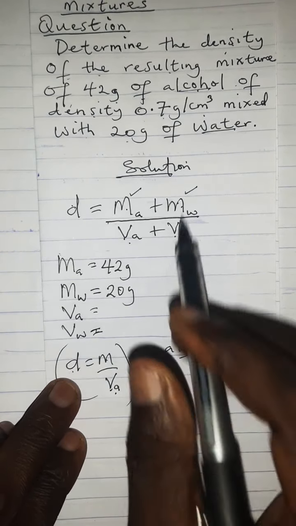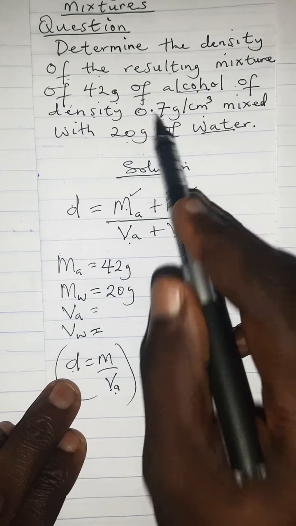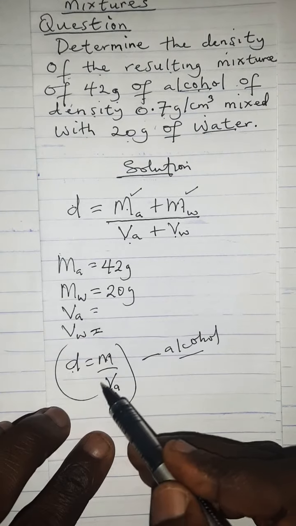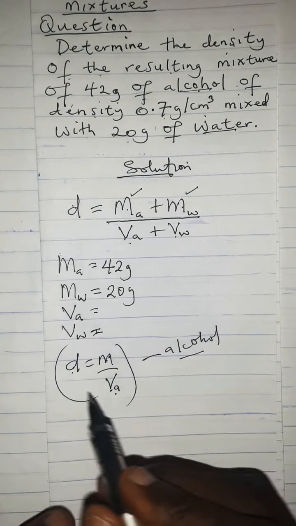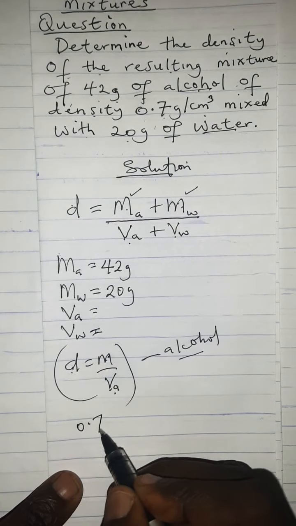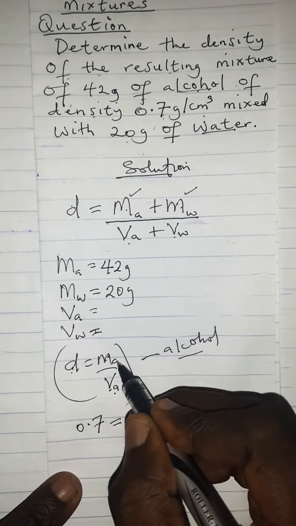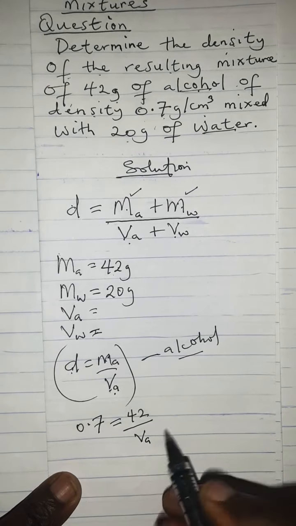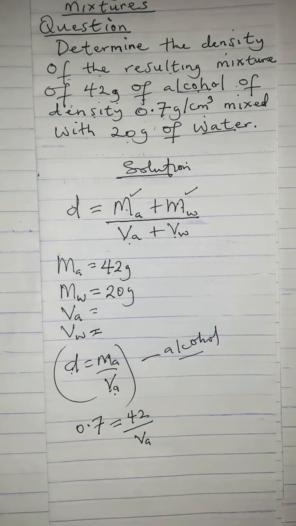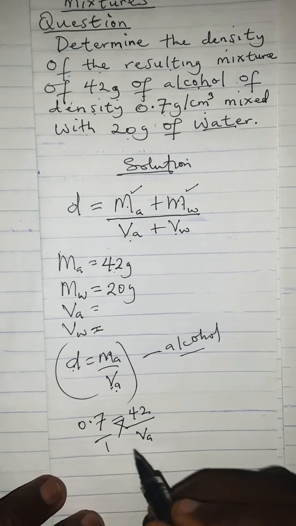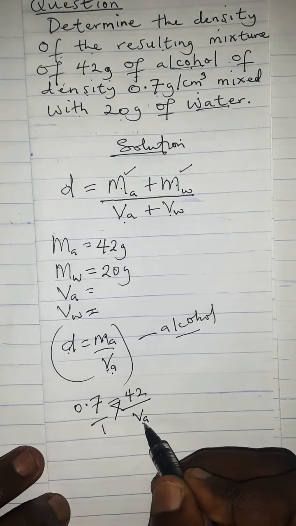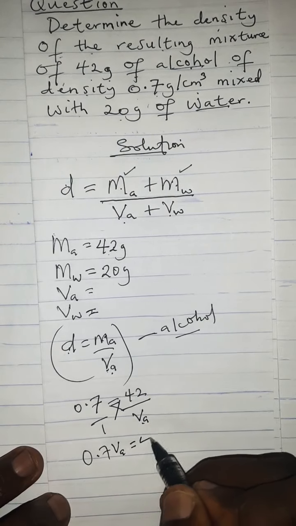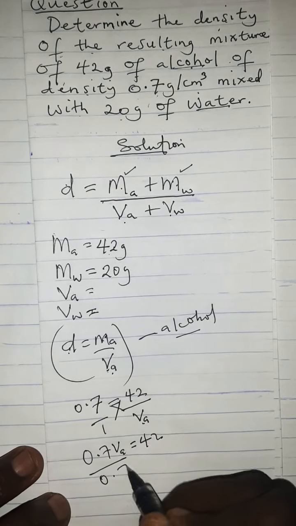Since we are doing for the alcohol, we are going to now use the density for the alcohol, which is 0.7, and I'll fix it here. And I'll fix the mass for the alcohol, which is 42 grams, so that I can get the volume of the alcohol. Very easy. So density of the alcohol is 0.7, according to the question, equals what's the mass of the alcohol, 42 grams, over the volume of the alcohol. We need that seriously. So we now cross multiply. So we now have V times 0.7, we have 0.7 V equals 1 times 42, divide both sides by 0.7.